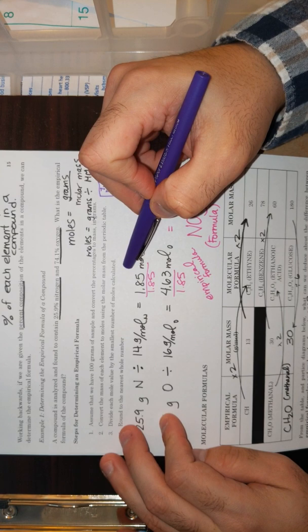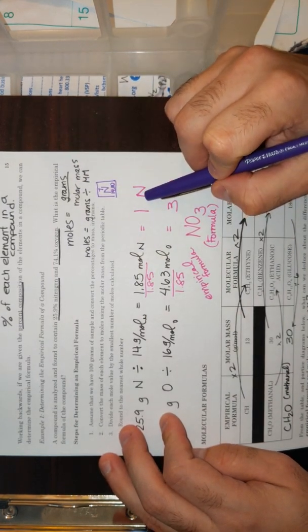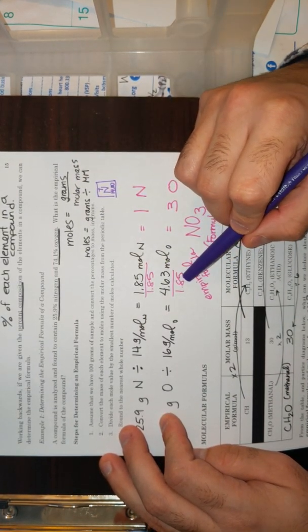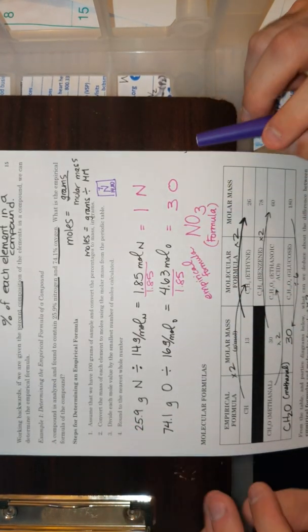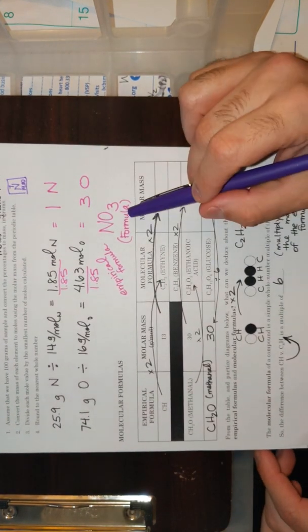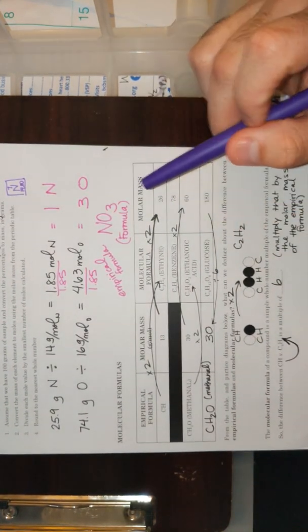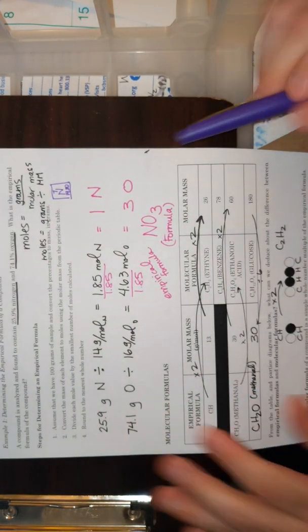So if I divide 1.85 by 1.85, I get 1 N. If I divide 4.63 by 1.85, because it's the smallest moles, I get 3. And that corresponds to oxygen, so it's 3 O. 1 N, 3 O, there's our empirical formula. It's NO3. It's the simplest ratio, and you get that from percent composition data.